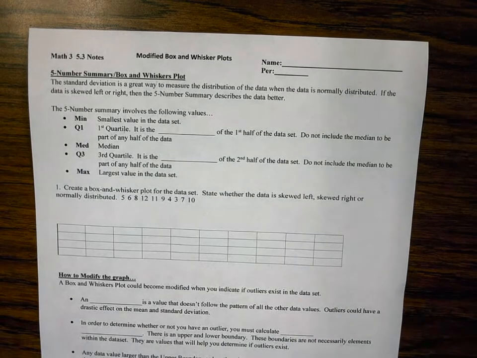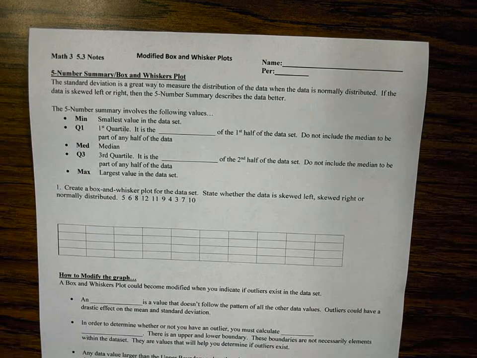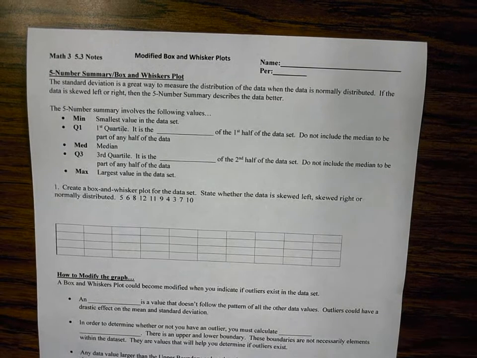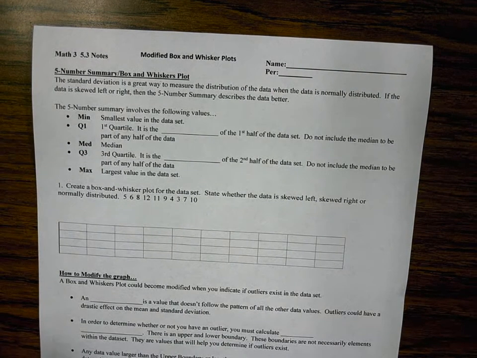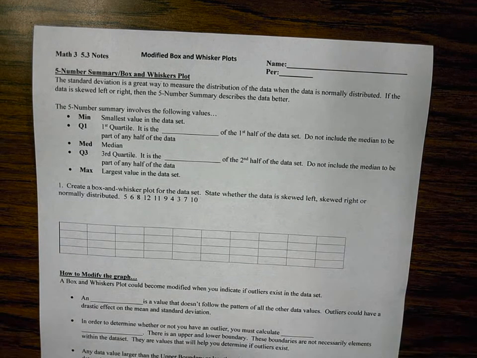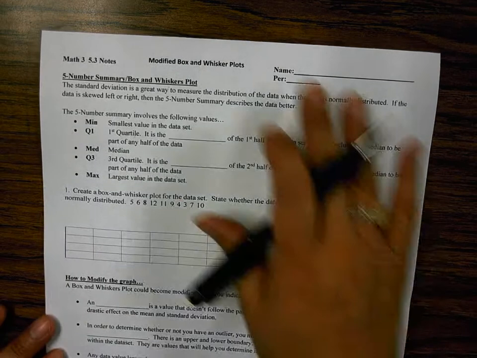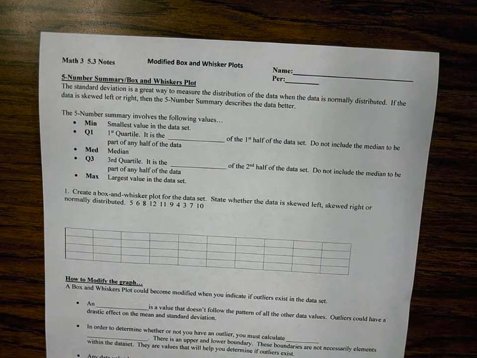This is Math 3, 5.3 notes. That's Math 3, Unit 5, Lesson 3. The title is Modified Box and Whisker Plots. You will need a calculator, and again, if you are able to print, please print because there's a lot of writing again on these notes. Okay, make sure to fill that information in.